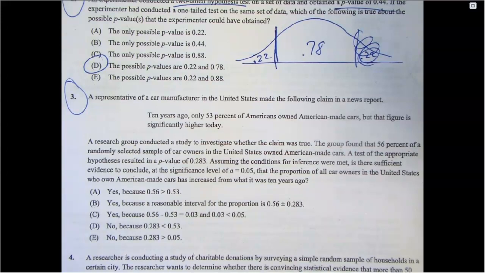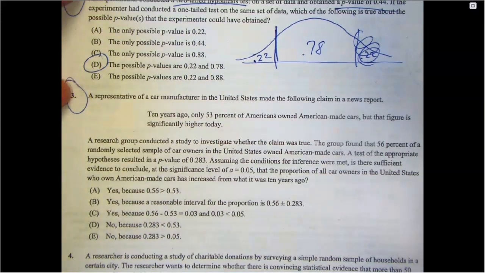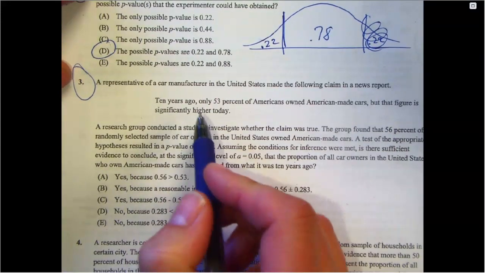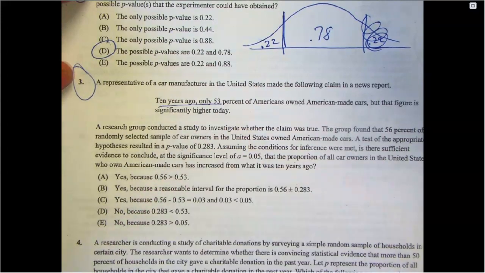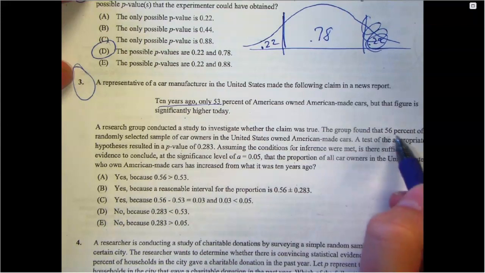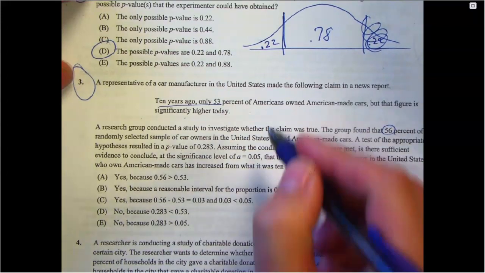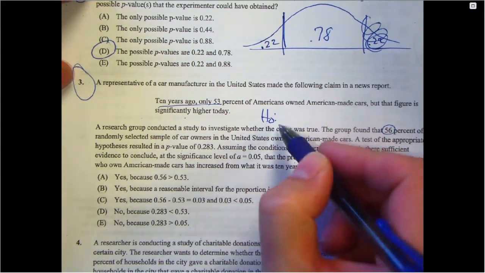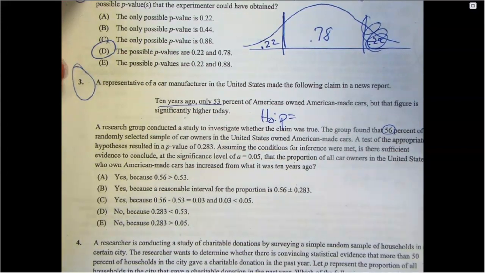All right, let's look at this. I want to go through a little more than just what the question asks, just to practice other stuff too. 10 years ago, only 53%. We think it's higher today, and we take a sample and find 56%. So what would H0 be? 0.53 or 0.56?